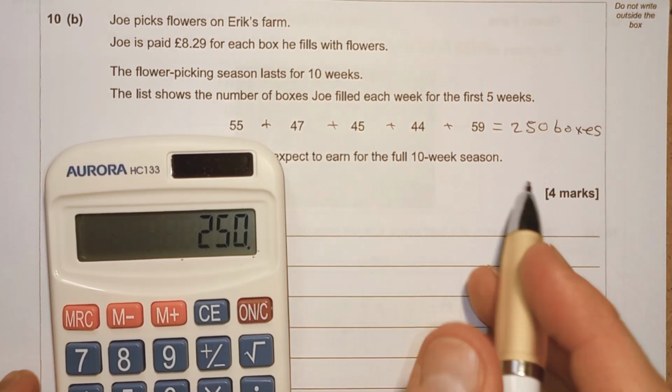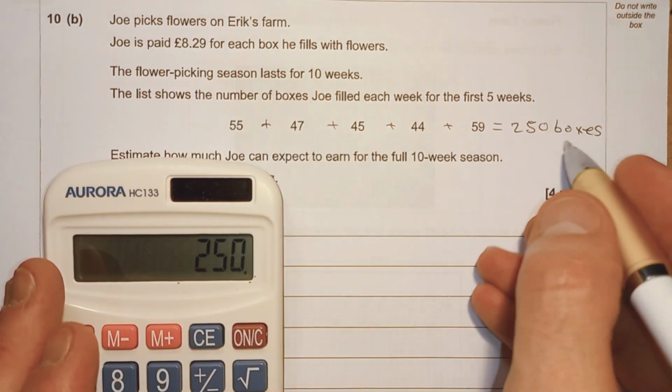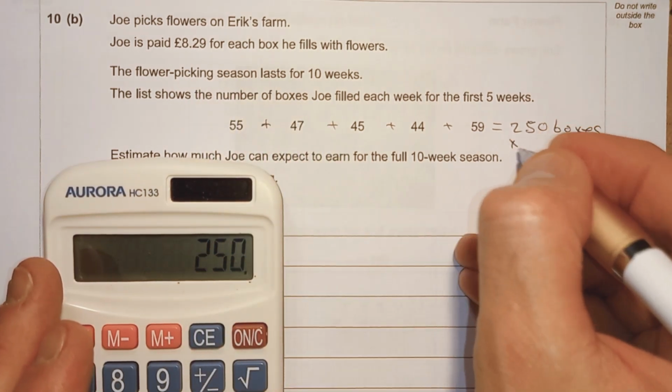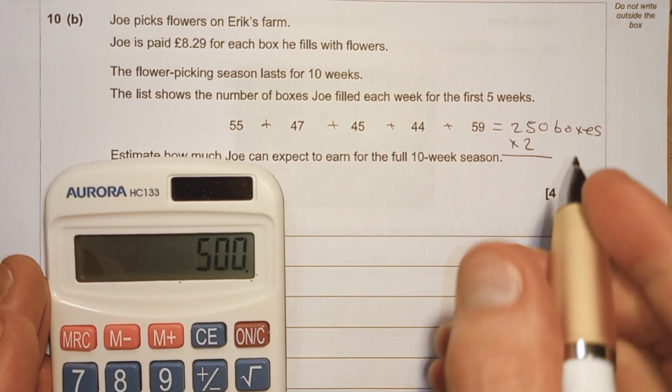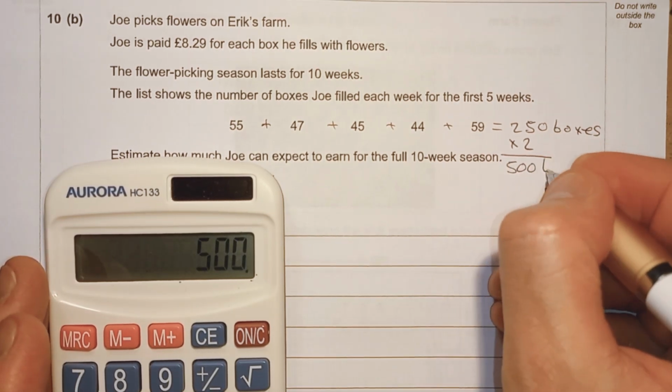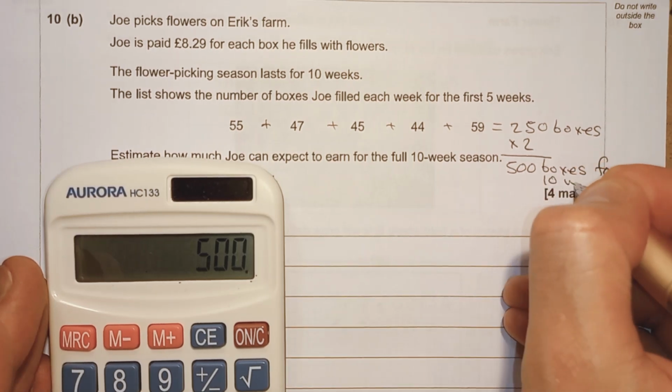And well, actually, we could multiply that by the cost, or we can say, well, if that's for 5 weeks, 10 weeks, we'll multiply it by 2. So we can do this multiplication first. So we're saying 500 boxes for 10 weeks.